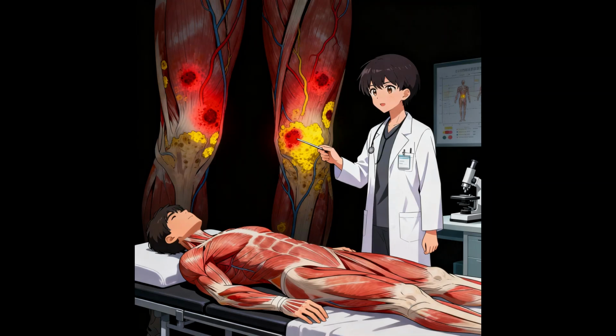You're looking for very specific microscopic findings. Muscle fibers containing what are called rimmed vacuoles, basically little empty spaces with distinct borders, and sometimes protein aggregates or inclusions within the cells. Incredible.